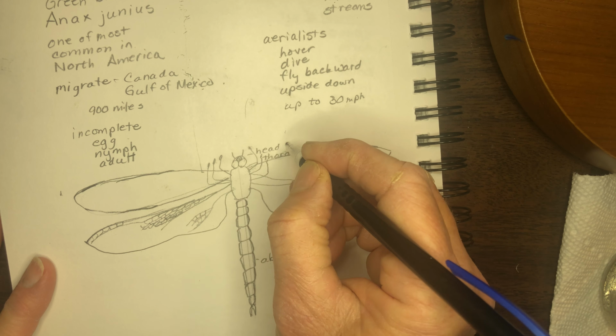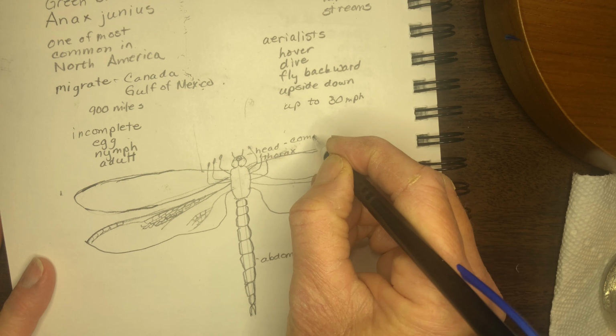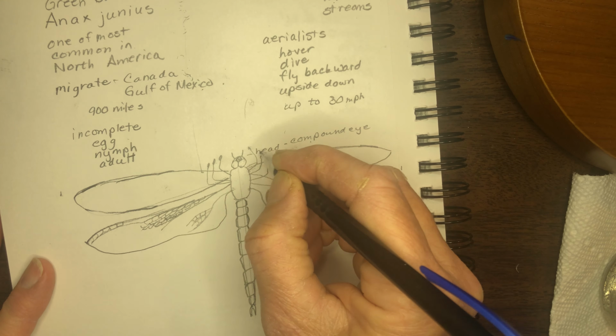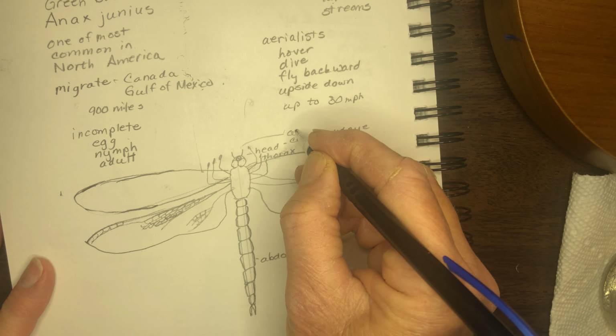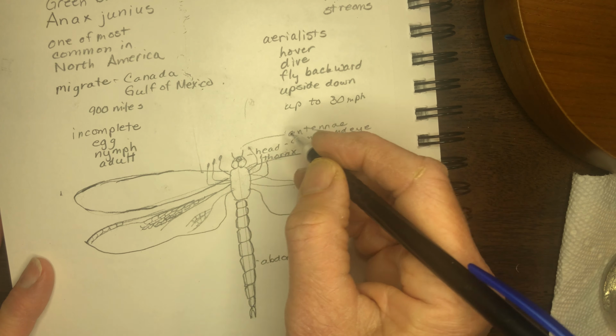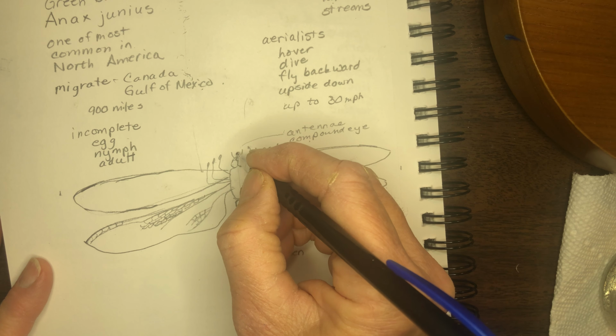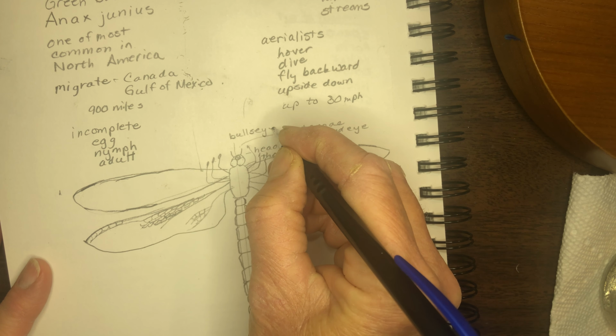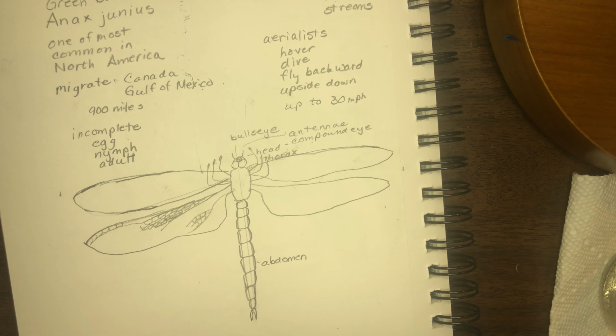So on the head is the compound eyes, the antenna, and this neat bullseye design. Okay.